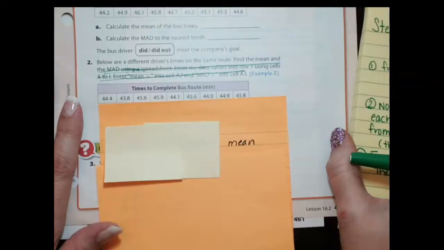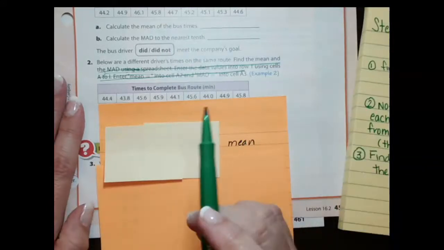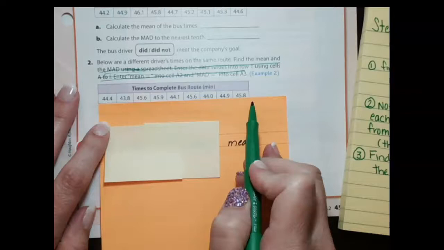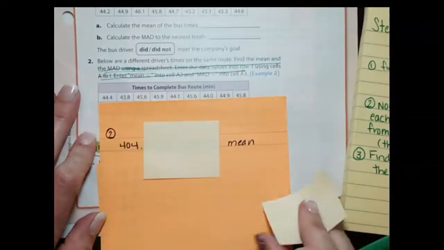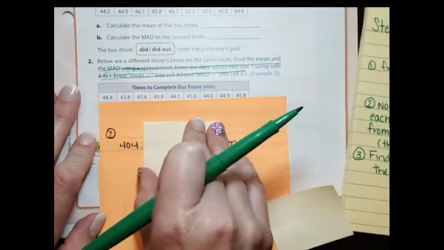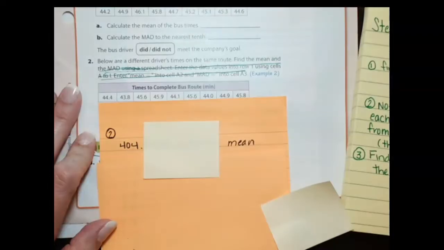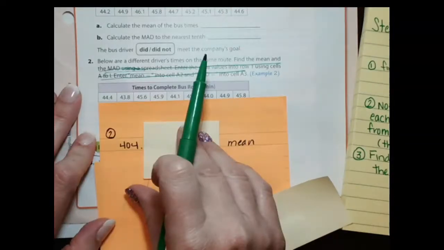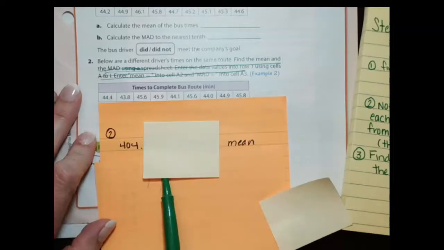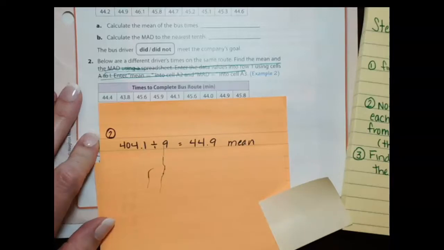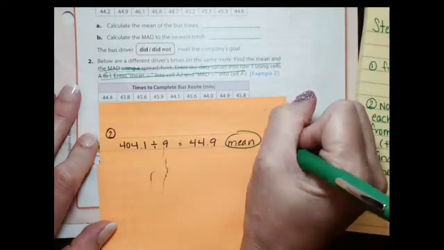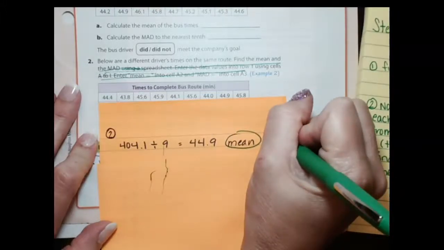So the first thing we have to do here is find the mean. So we have to add all of these numbers up, which I've already done here. You add all those numbers up, and you should get 404 point something. Why are my Post-it notes not my friend today? There we go, 404.1, and there's 9 different points. So I'm going to divide 404.1 by 9, and I get 44.9 as my mean. That is my mean, all right? So that's my step 1, right here.